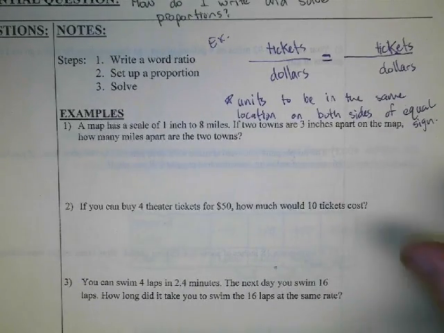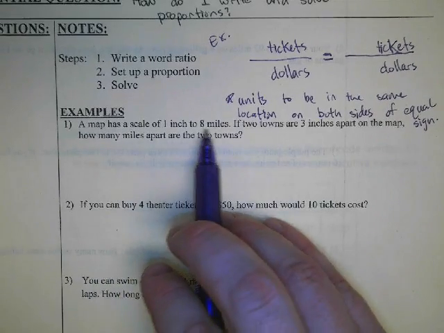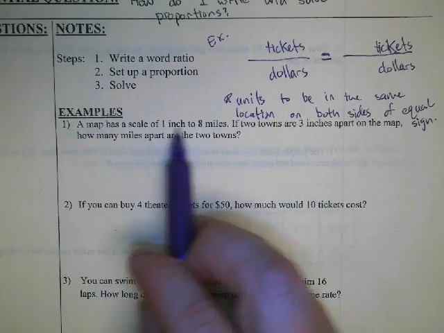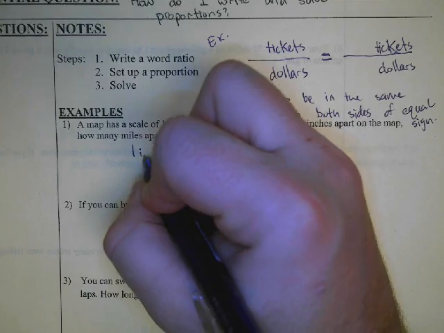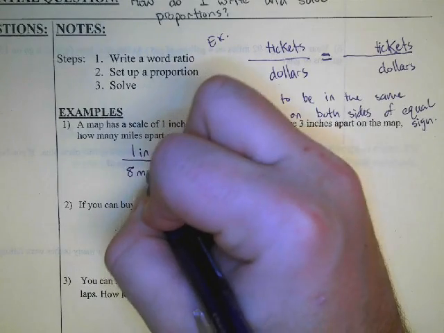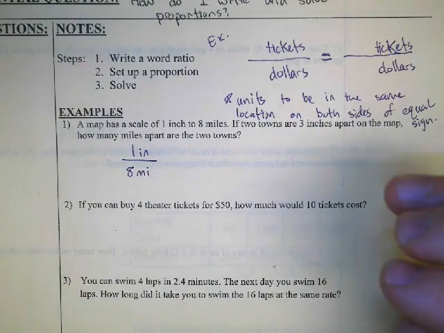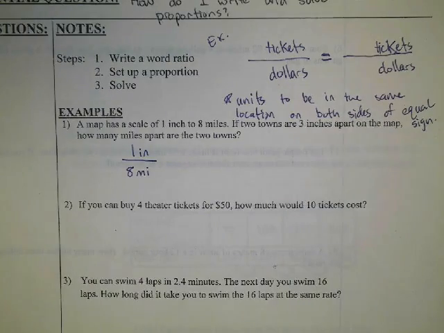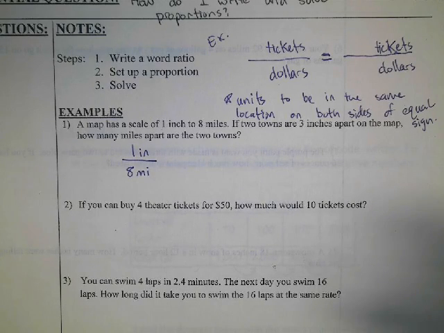So let's look at this. A map has a scale of 1 inch to 8 miles. So we can build our fraction right there. We can say 1 inch is to 8 miles. And a scale is how you can look at a map that's much smaller than the real world. That scale shrinks it down and makes all the distances equivalent by the scale. So when you're looking at a map, the distance from here to Sacramento and from Sacramento to San Francisco match up with the real world distances.